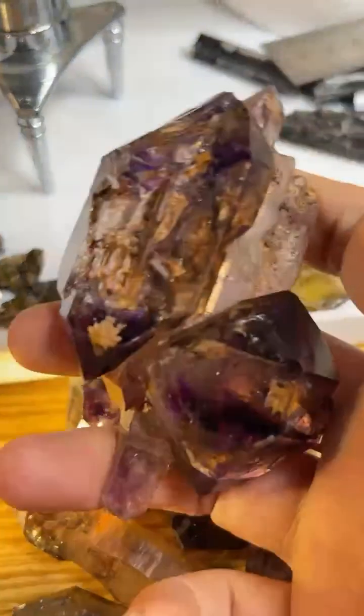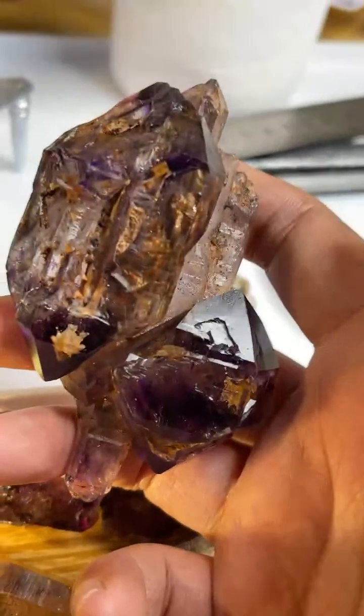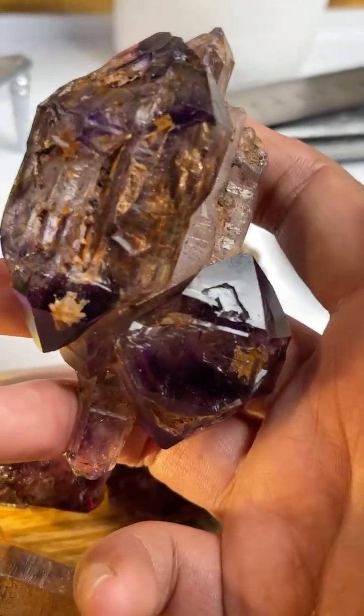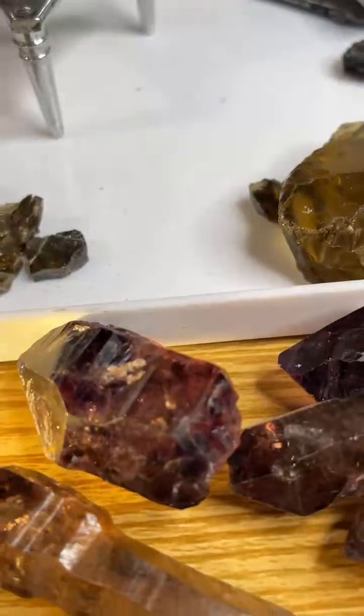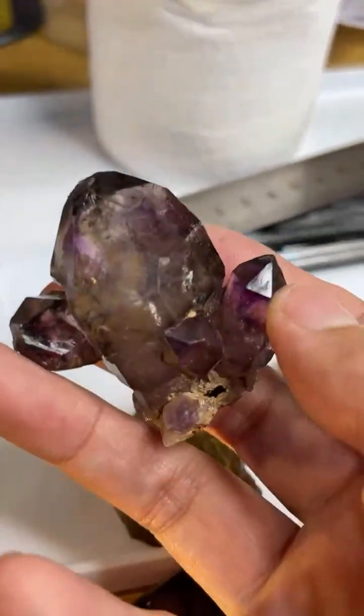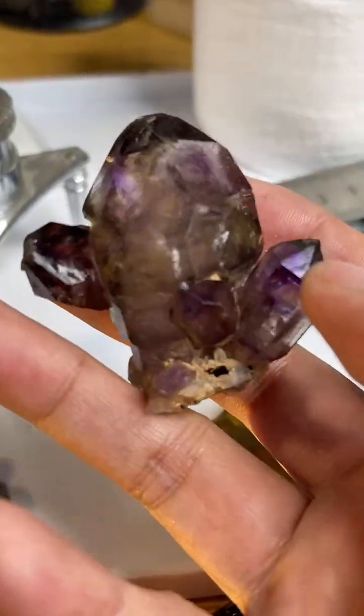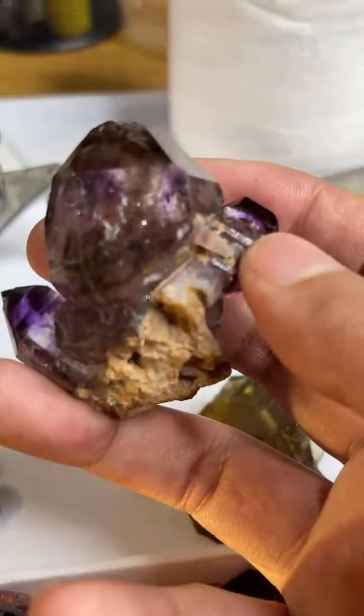This is also called window quartz or window amethyst, and they're quite unique. Here is another. Oh, why people like them? So this is also the question. Why is it famous as a Super 7?